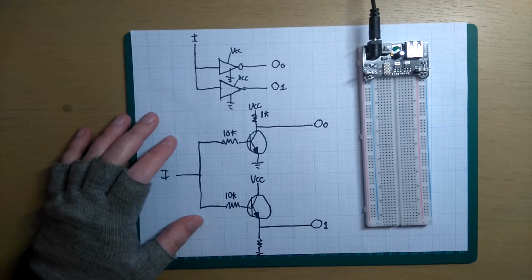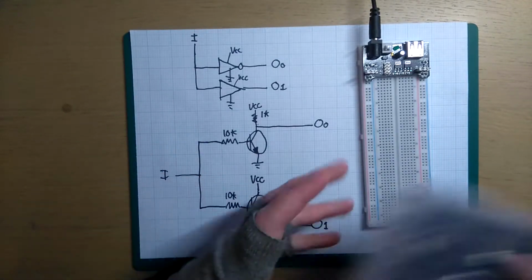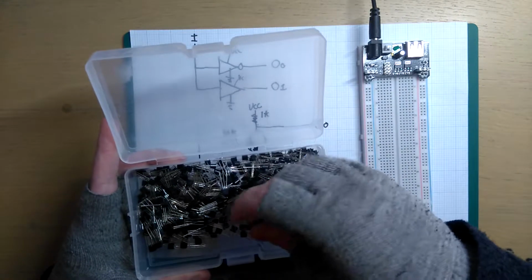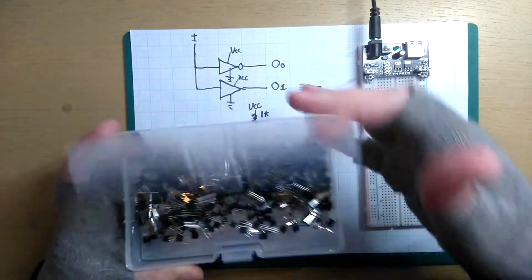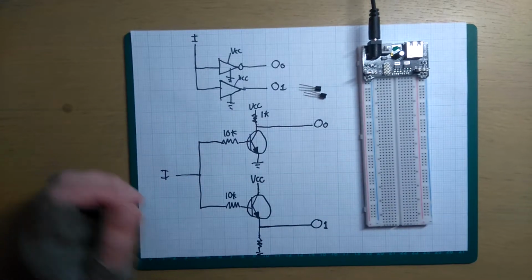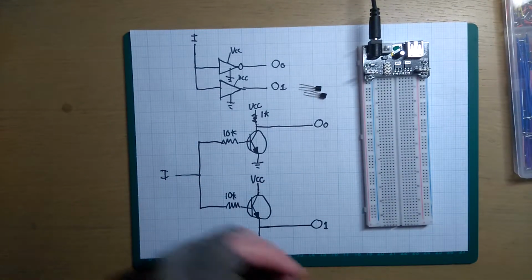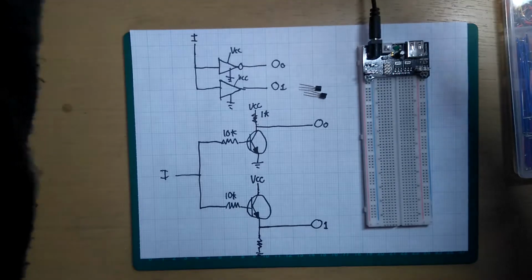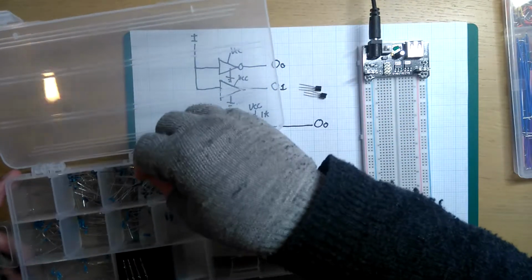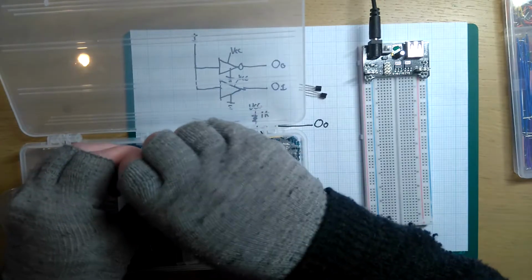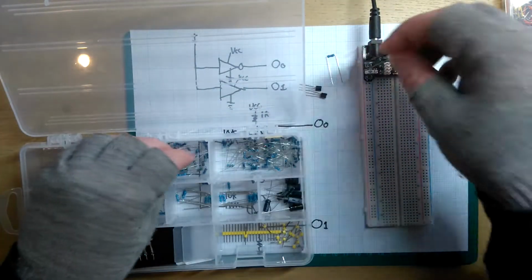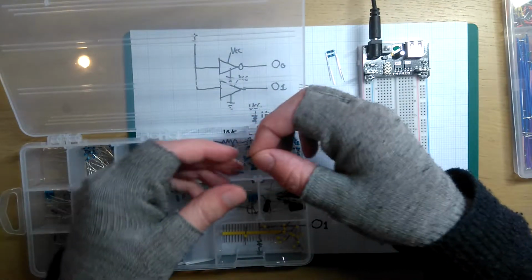Right. So what we've got here is 2 transistors. Got a nice big box of transistors here. It's like 400 in there, I think. Just have some cables on standby here. We need 4 resistors. So we need 2 10Ks. These get very nice and tangled. Yeah, 2 10Ks and 2 1Ks.